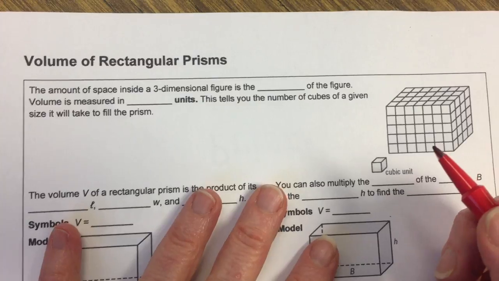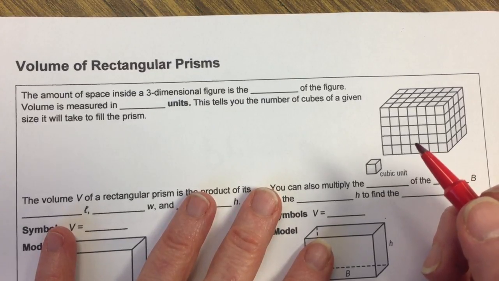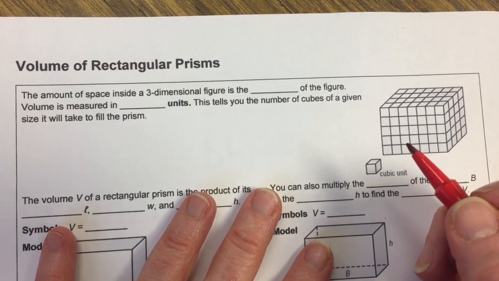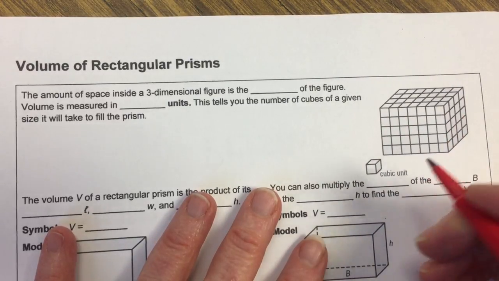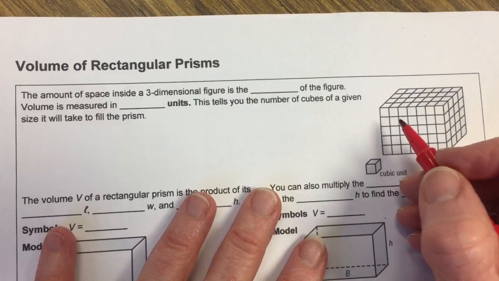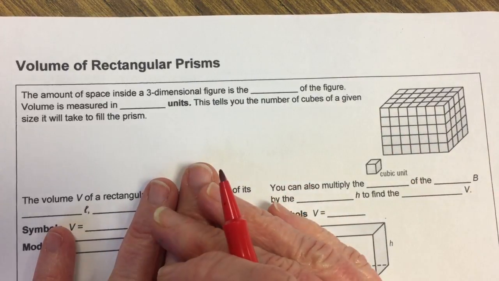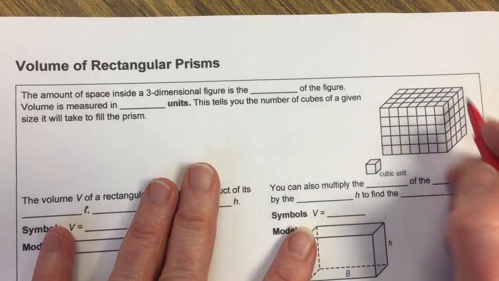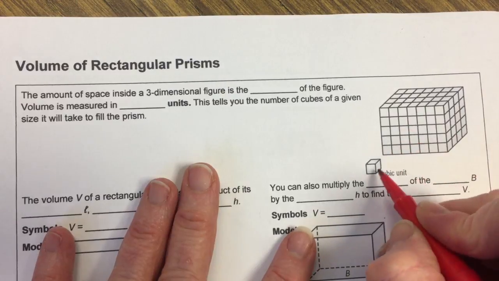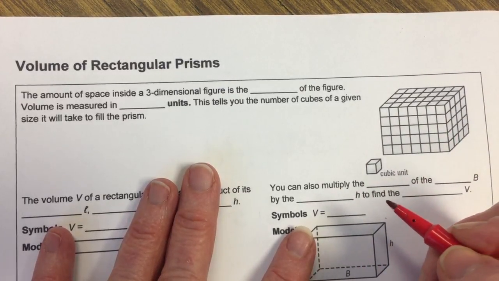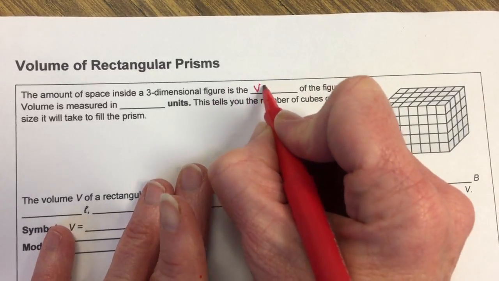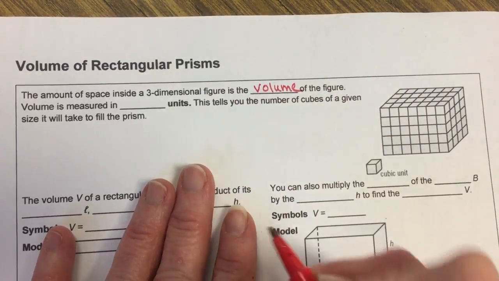When you first start talking about geometric things, you usually start with perimeter, and perimeter is the distance around a figure. And then you learn about area, and area is the number of squares it takes to cover something. The volume is what it takes to fill something up. It's the number of cubes, these little cubes, that would fit inside something. So this is called volume. It's the volume of the figure.